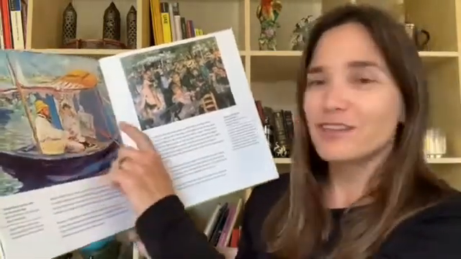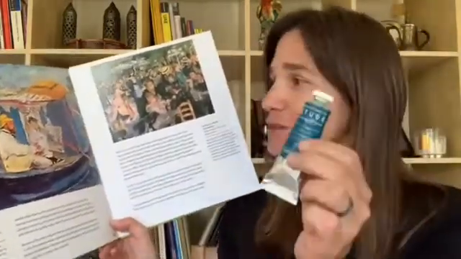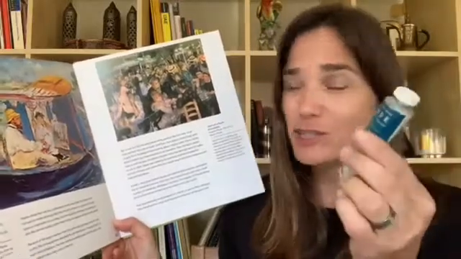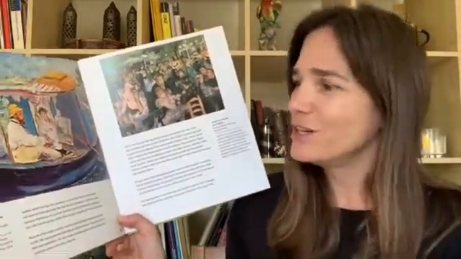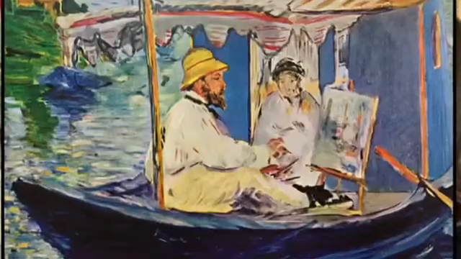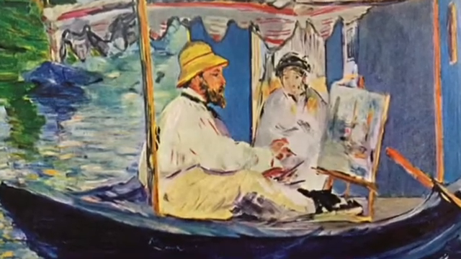Here's another painting that shows the impact of being able to take your paint in a tube easily anywhere you wish. Here's a picture of Claude Monet and his wife on the studio boat.